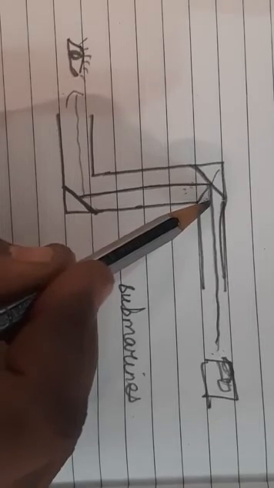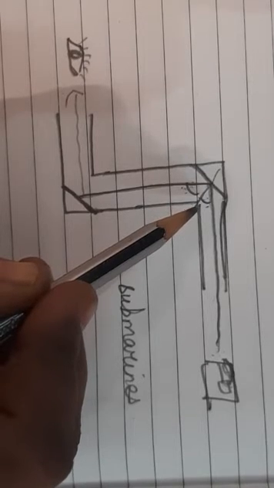This is the incident ray, if you remember, and this is the reflected ray. Okay, so what will be the angle between this? This is 90 degrees. What will be the angle between these two? Yesterday I told you about the angle of incidence and angle of reflection. This answer you will tell me on my WhatsApp number.